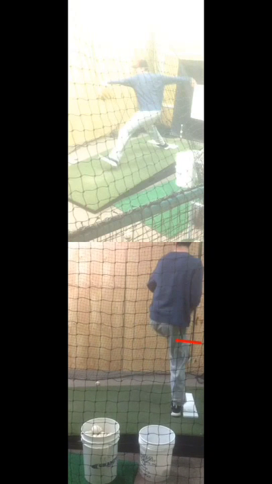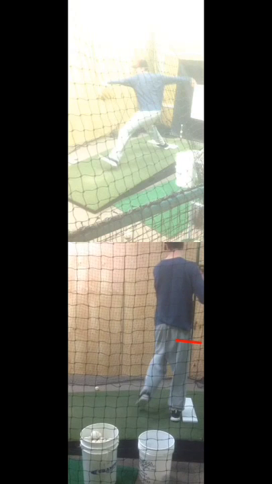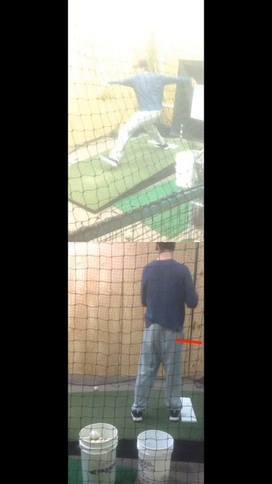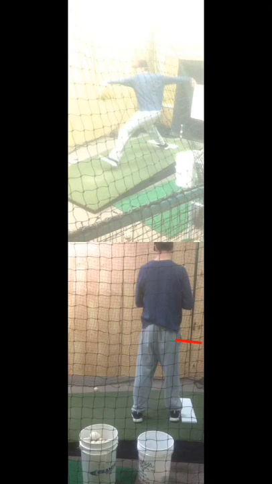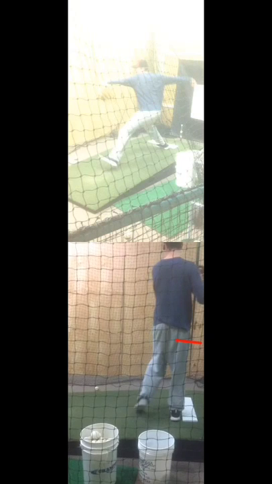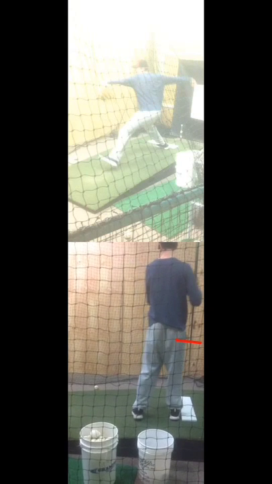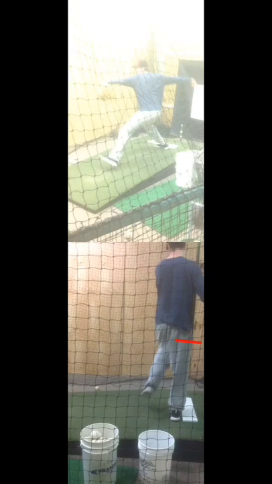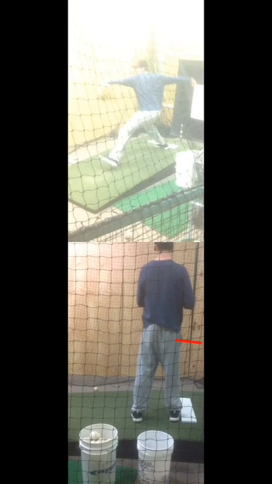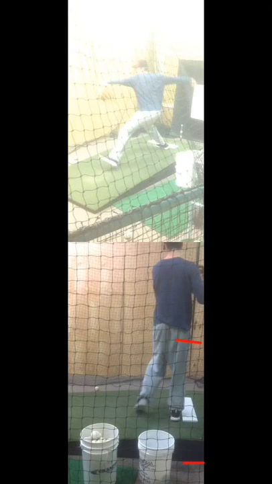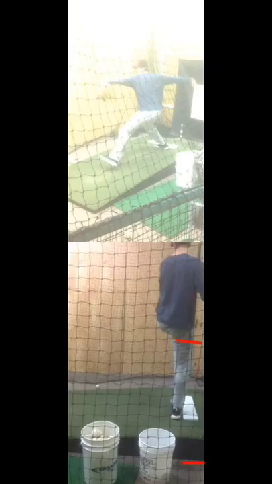Drill number 2 is called the 2-click drill. Grab 2 baseballs, put a baseball in each hand, no glove. You're going to start your hands around your waist, belly button area, in the stretch, in the set position. As your leg kick initiates, your arms are going to rise up just like they are there. So if we start the drill with 2 baseballs, hands separated, on our leg kick up, we're going to click the baseballs together. So our hands are basically staying in the midline of your body.